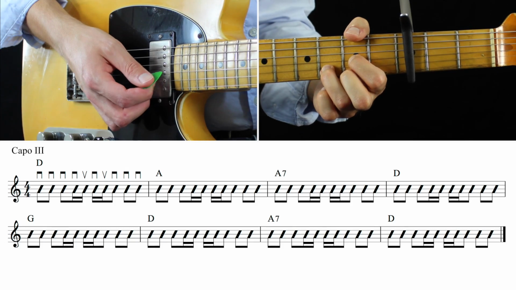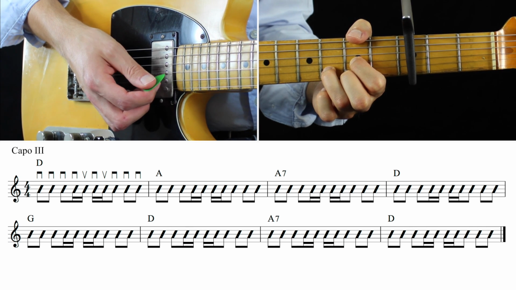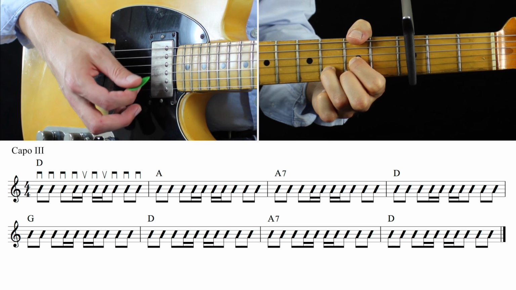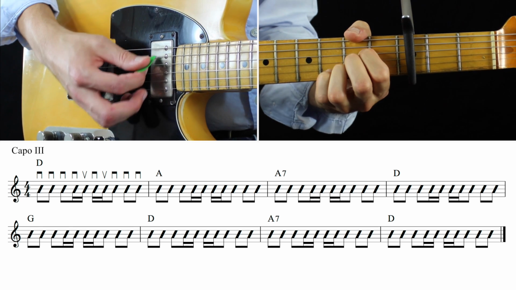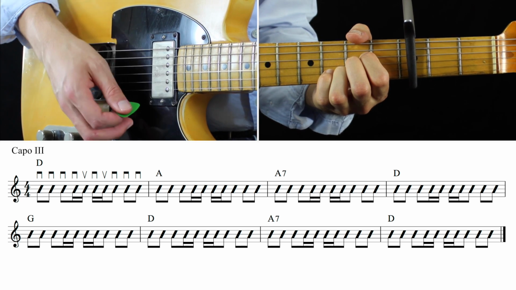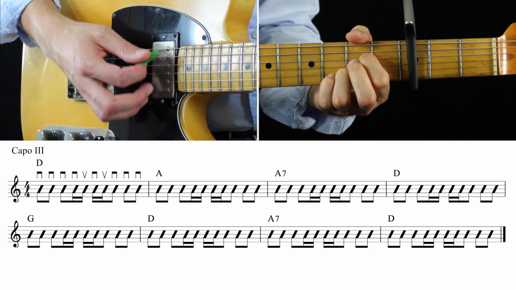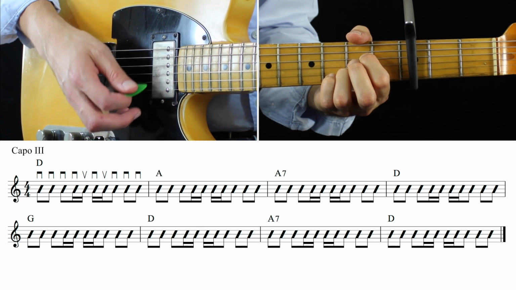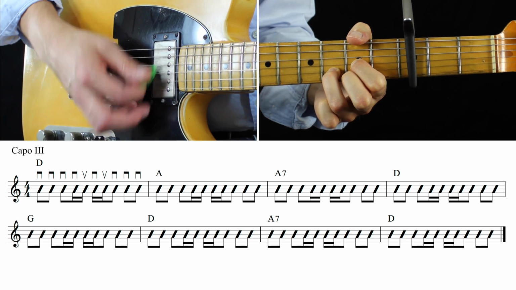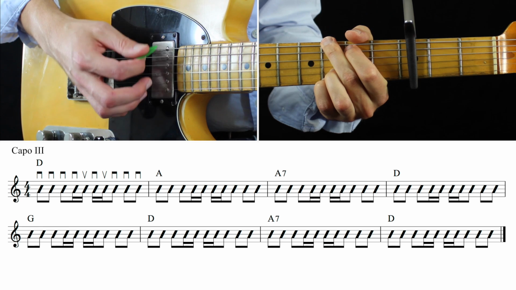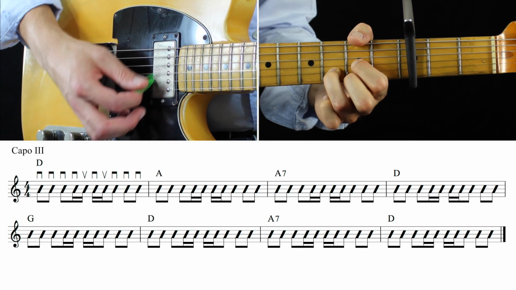Here we go. 1 and 2 and 3 and 4, and 1, and 2, and a 3, E, and 4, and 1, and 2, and a 3, E, and 4, and, continuing through the verse.